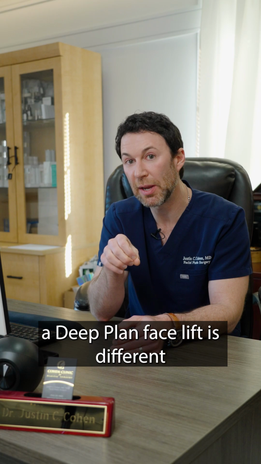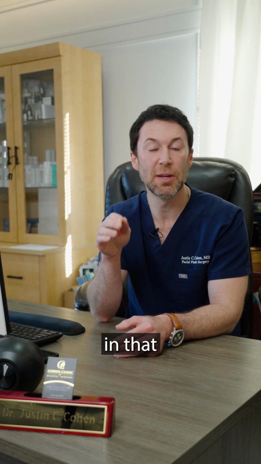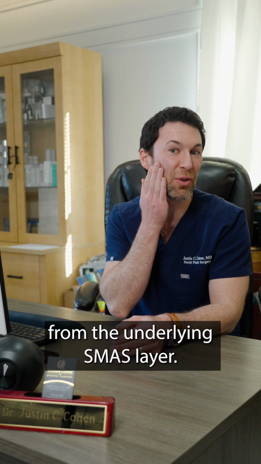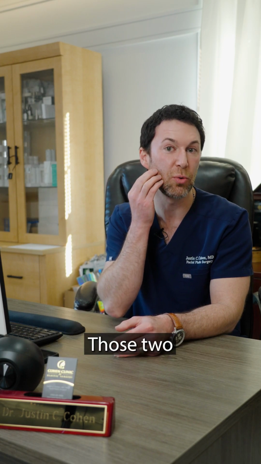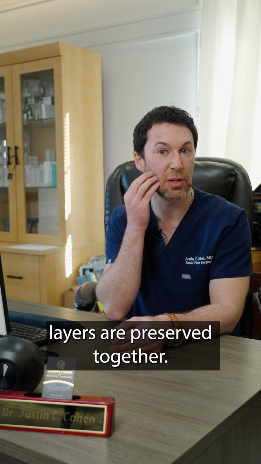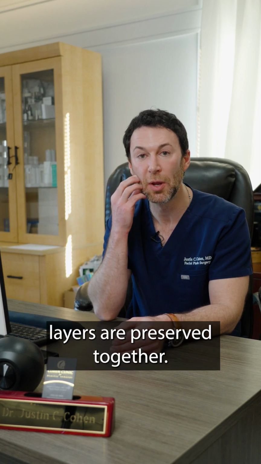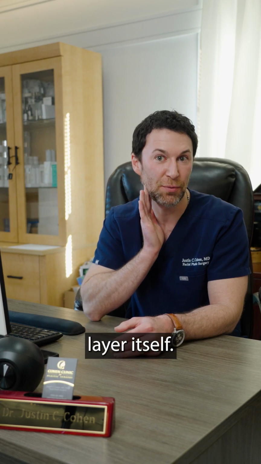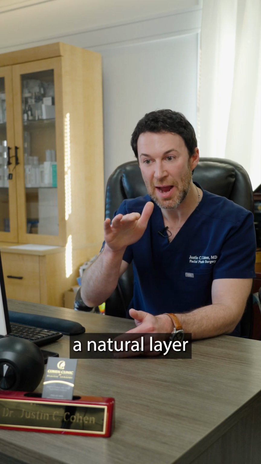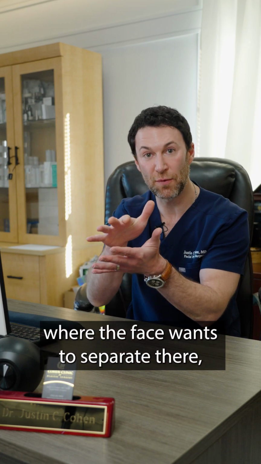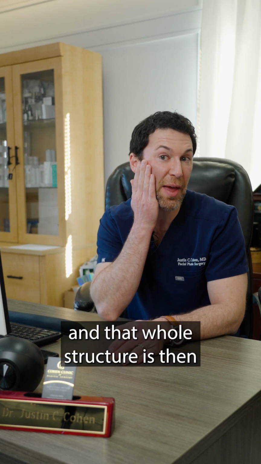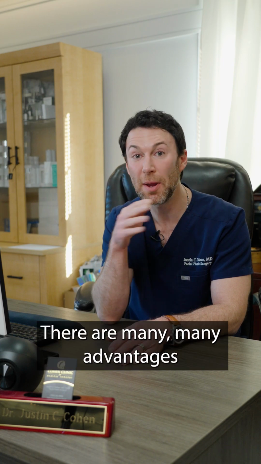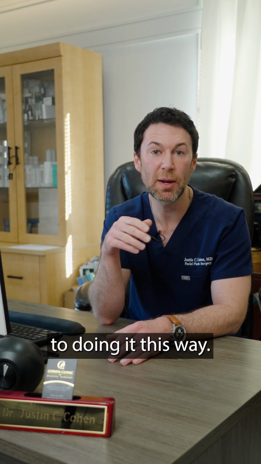A deep plane facelift is different in that you are not separating the skin layer from the underlying SMAS layer. Those two naturally attached layers are preserved together. The key is that you are now going under the SMAS layer itself. You are releasing a natural layer where the face wants to separate there, and that whole structure is then gently repositioned. There are many, many advantages to doing it this way.